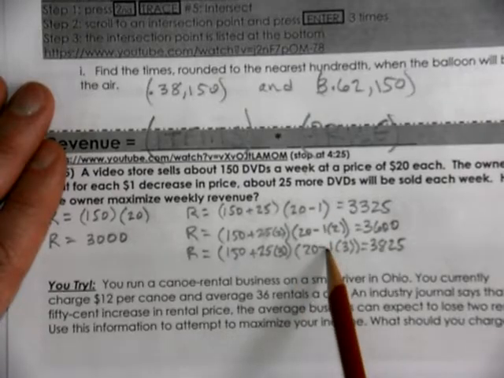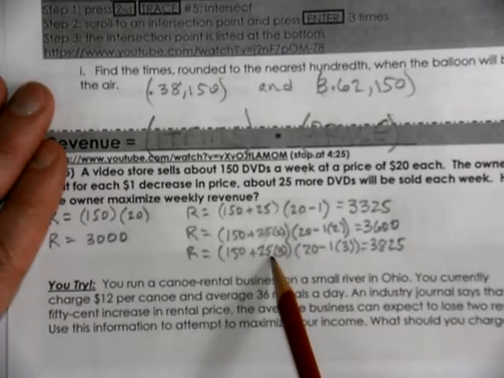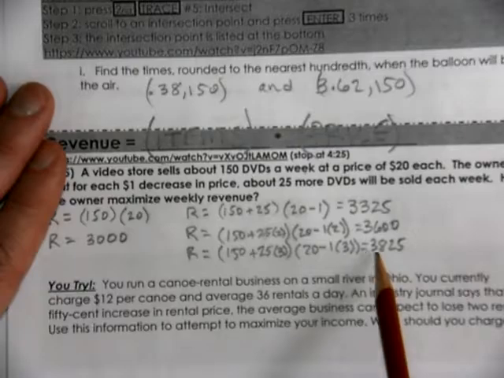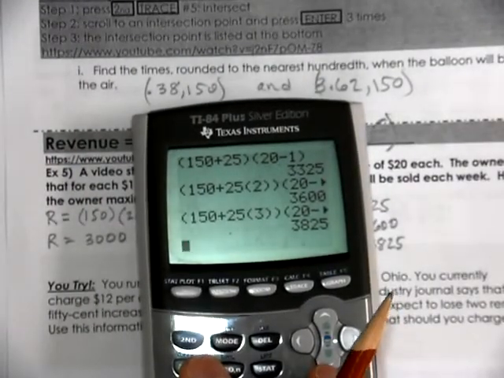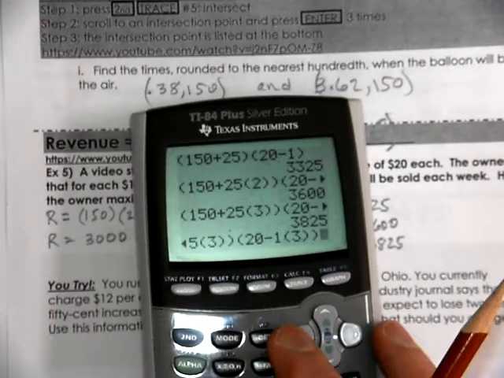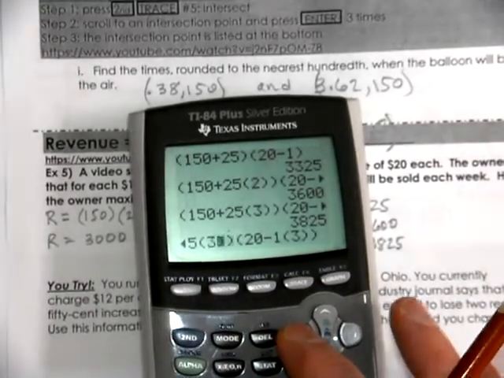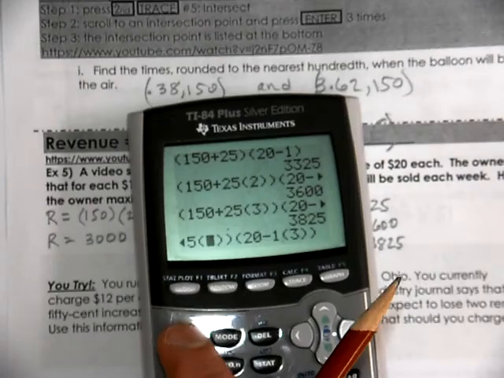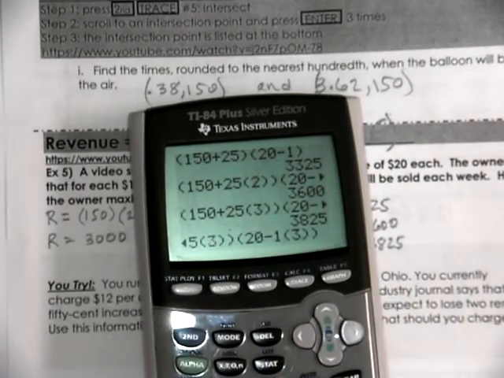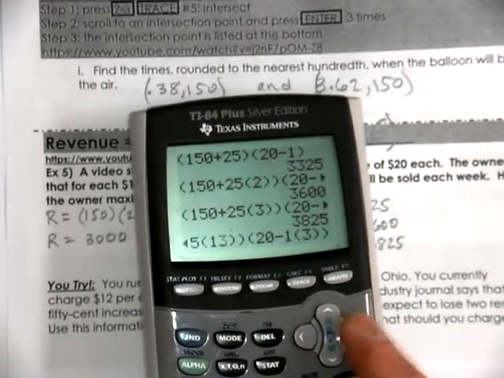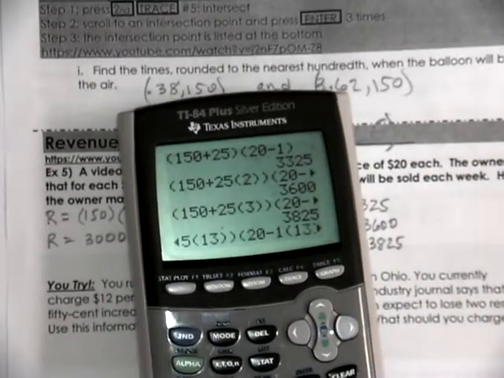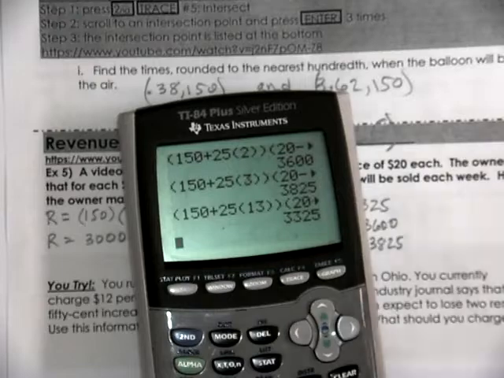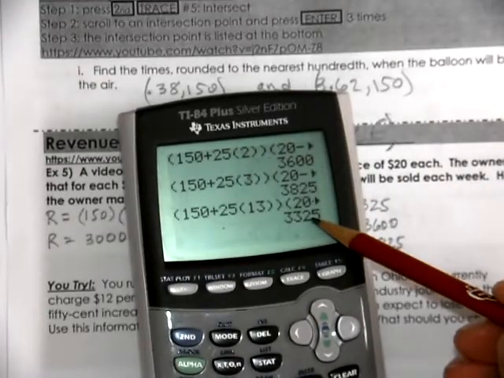How much do we have to decrease the price by to maximize our profit? If we decrease it by too much, let's try something. If we decrease it by 13 and insert a 1 here, okay, I'm already going down.